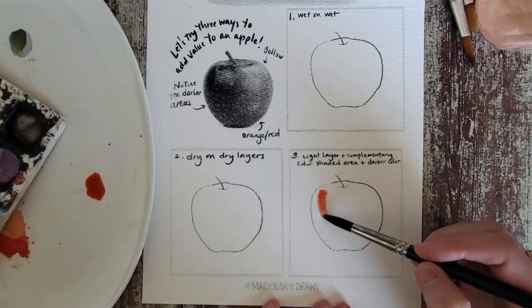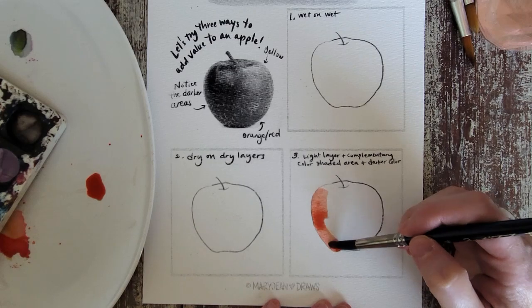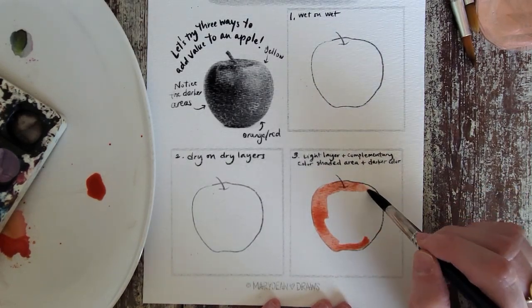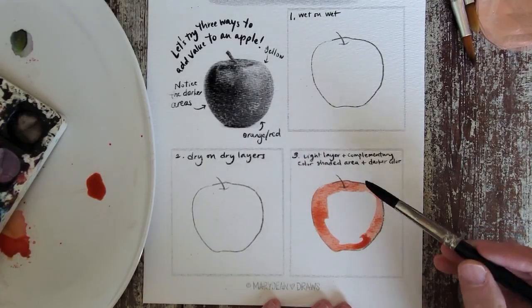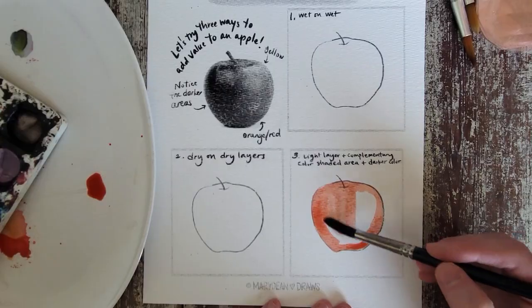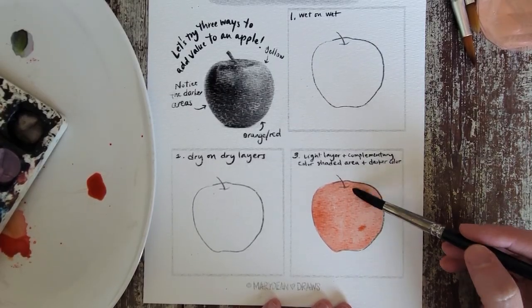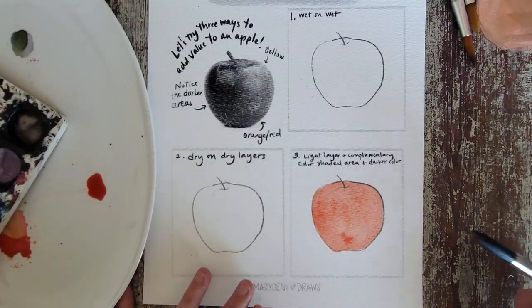So what I'm going to do is I am just going to cover this apple in a thin layer of color. As I showed you before, I like to do the outline, and then while it's still wet, I fill it in the middle. I'm trying to just create a nice even layer.